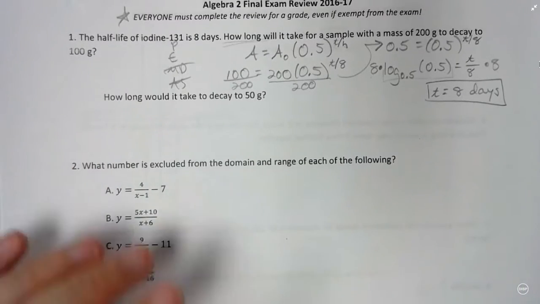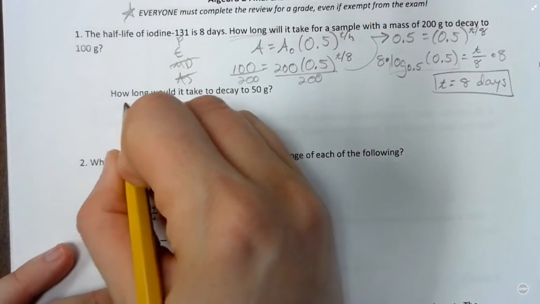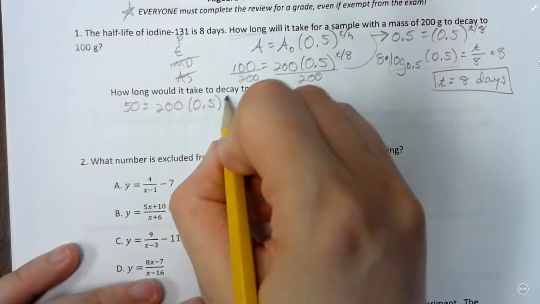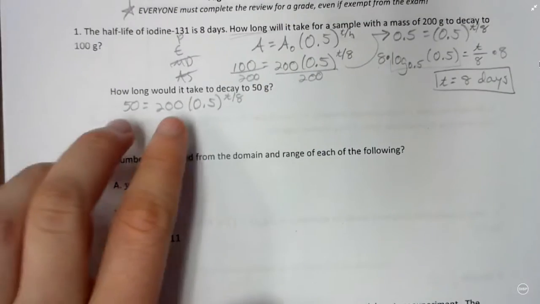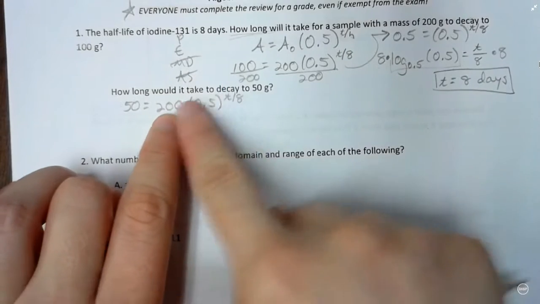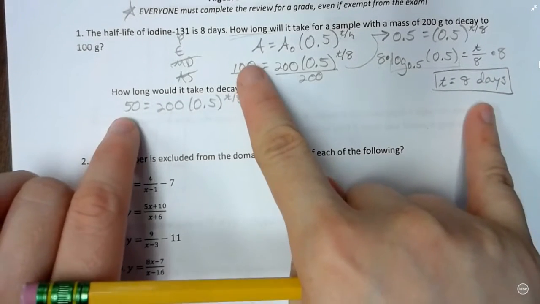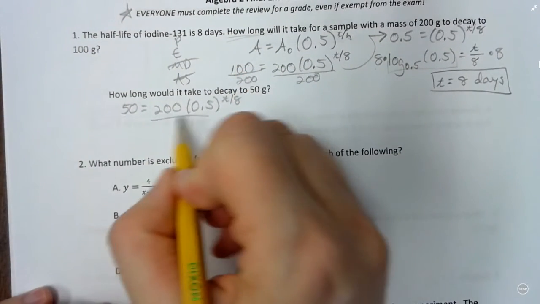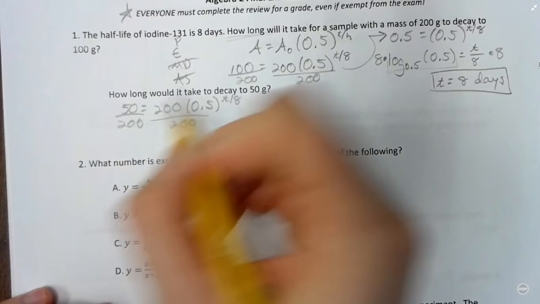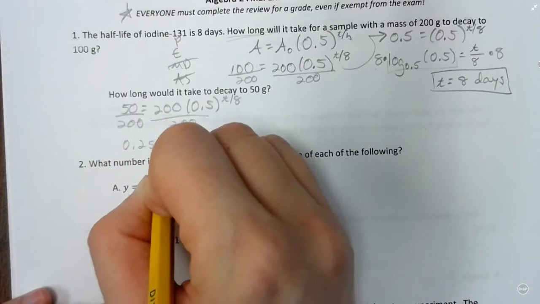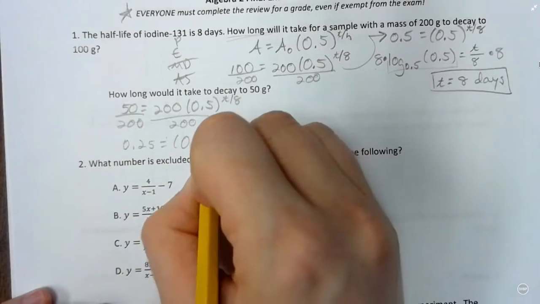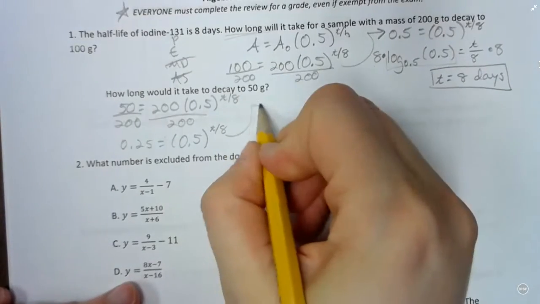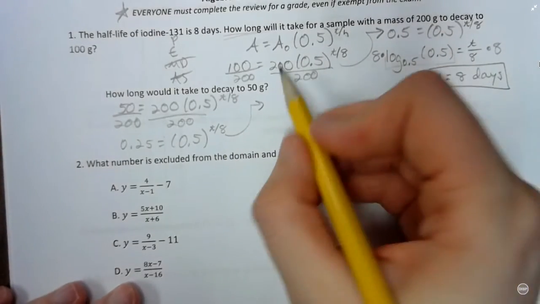And then how long would it take to decay to 50 grams? So same thing, I'm trying to get to 50 grams, I started with 200. Now, half of 200 is 100, that was 8 days. Half of 100 is 50, that's 8 more days. So this should come out to 16 days. So you could kind of think of it that way, or you could go ahead and solve using reverse PEMDAS. Either way, your question on the test will be kind of like this. It's going to be a nice even amount of half-lives so that you could kind of reason through it that way if you wanted.